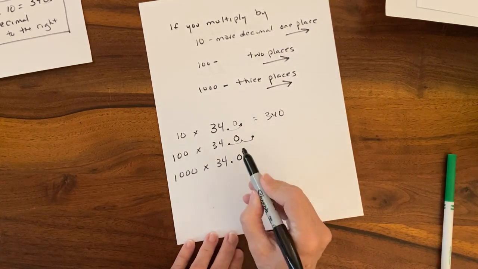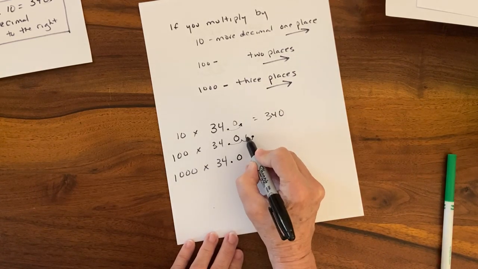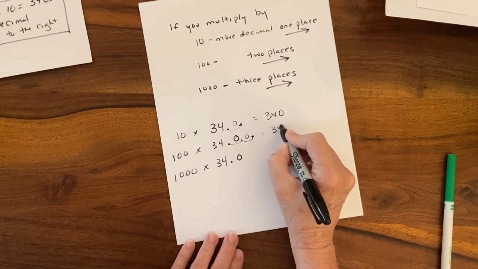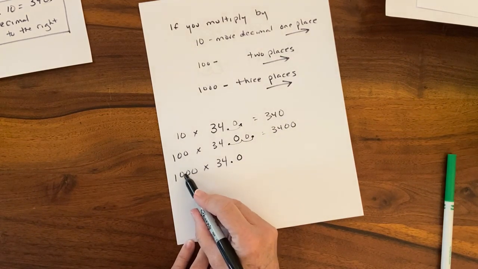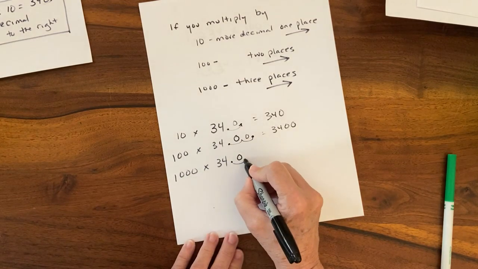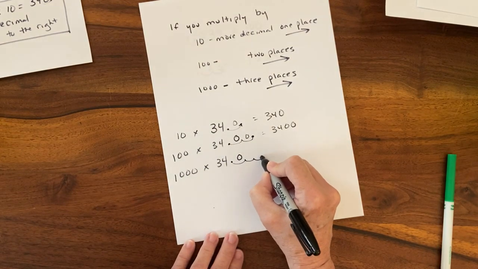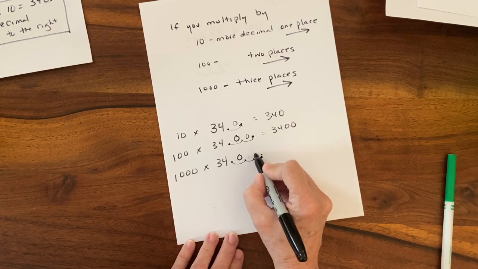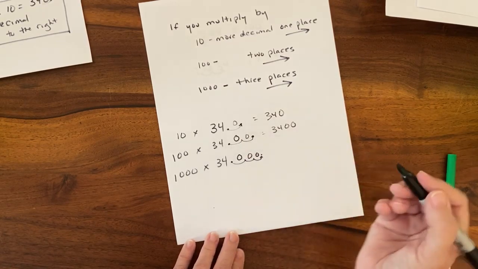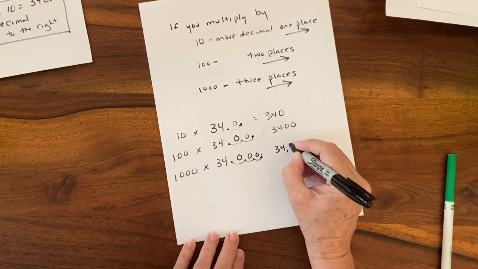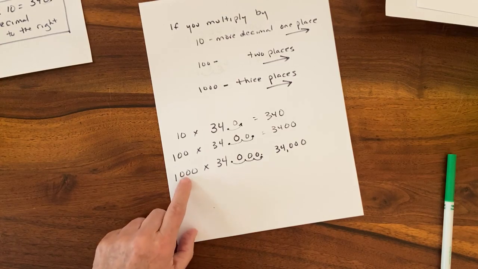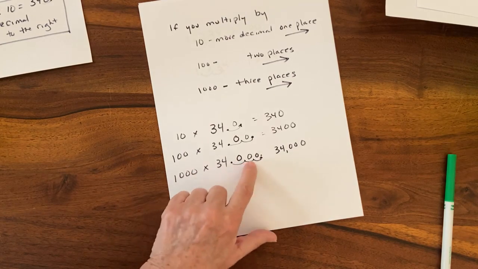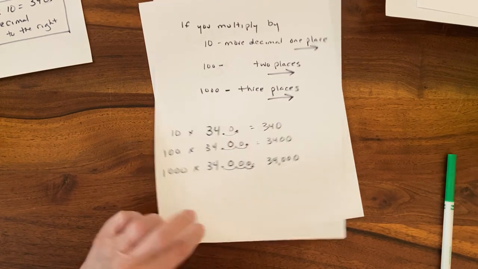Over here, I've got an empty hole, so I'm going to fill that with a 0. And then times 1,000, I've got 1, 2, 3 zeros. So 1, 2, 3. Now my decimal's over here. Fill in those empty holes. And now I've got 34,000. That's pretty easy, isn't it? So however many zeros you have, that's how many places you move your decimal.